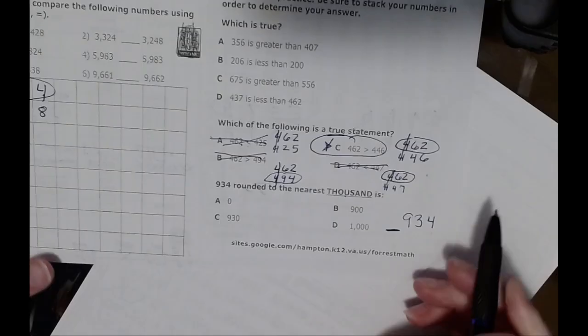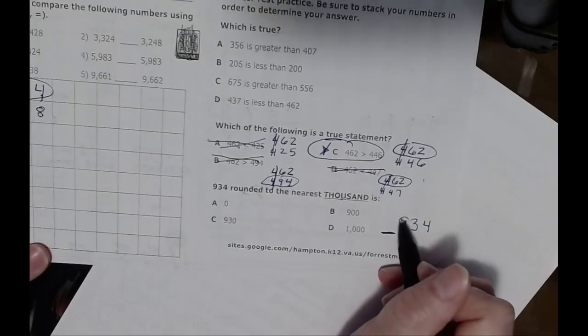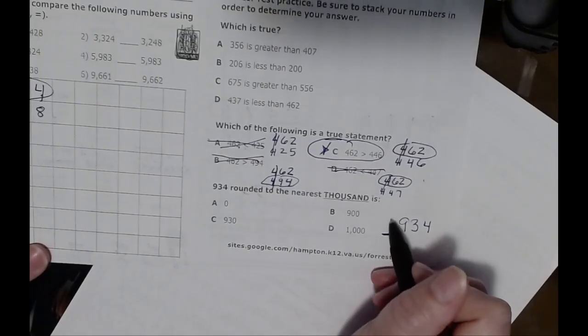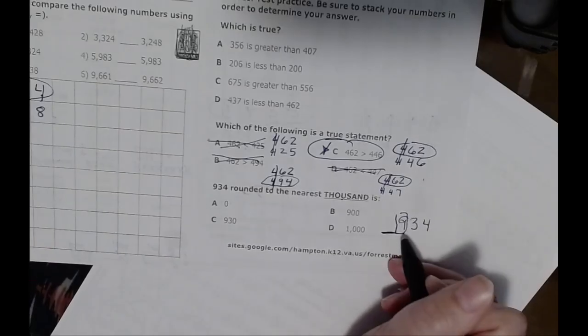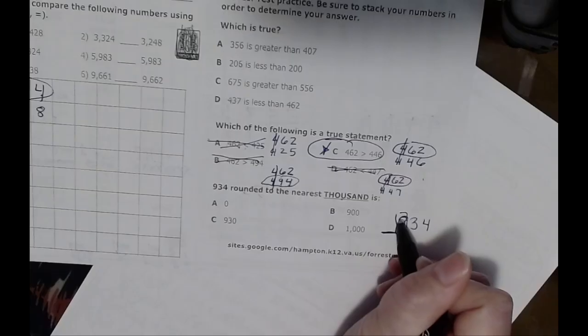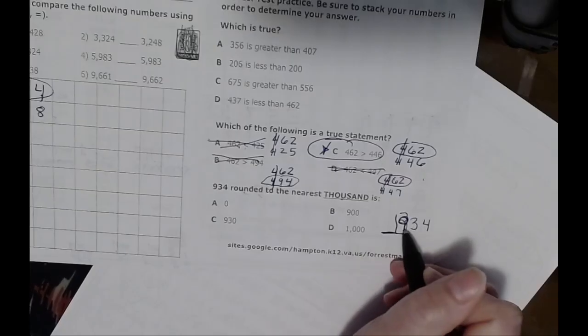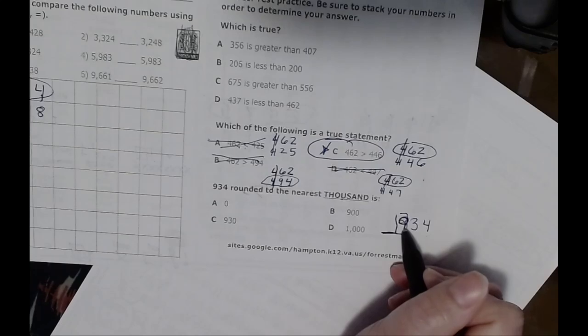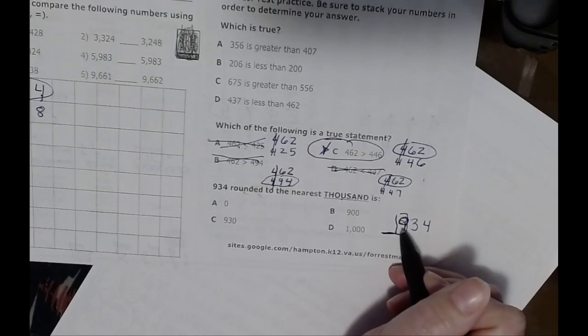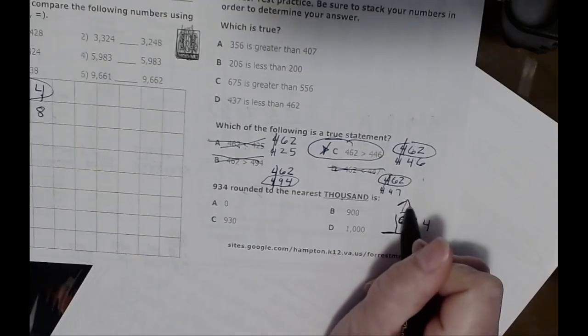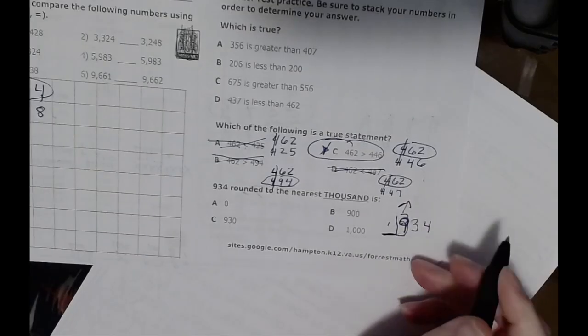So since we want to know about the thousand, we're going to look at this number right here. This number right here is a 9. Sorry, I made an extra line. And the 9, you have to decide: is 9 greater than 5, or is it less than 5? Well, they know that 9 is greater than 5. So if this is greater, that means we are going to round up. So yes, there will be a 1,000.